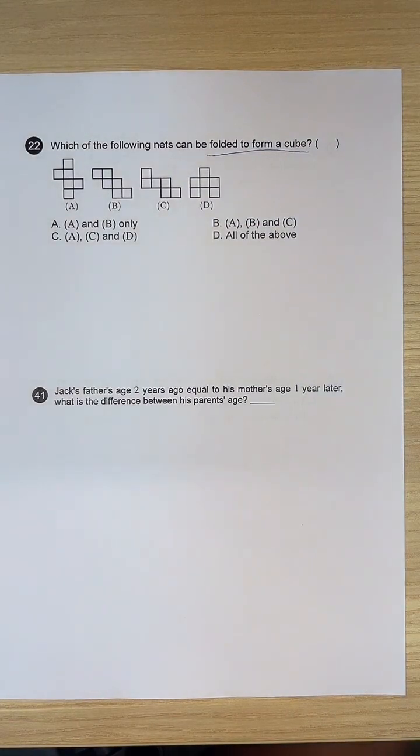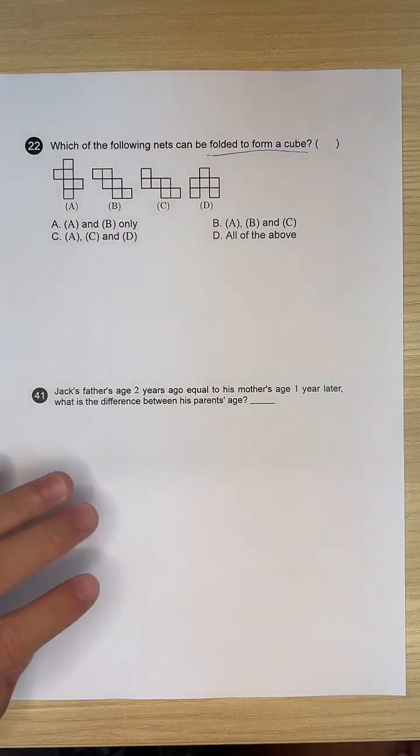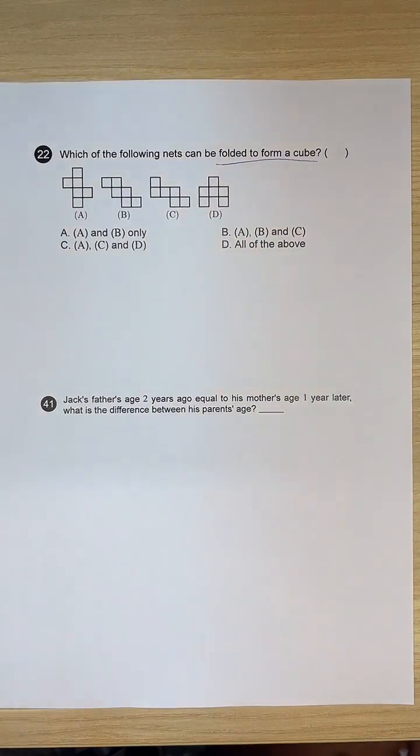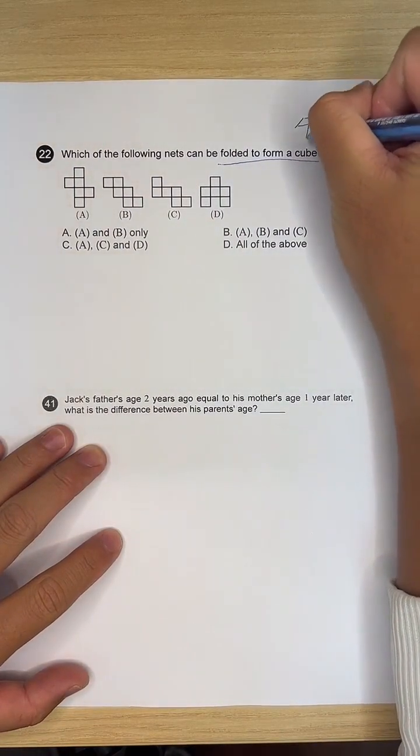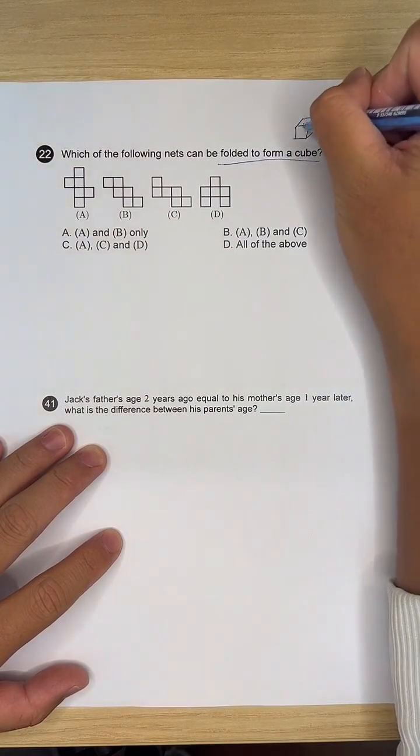You can just type your answer in the comment section: A, B, C, or D. I will give everyone some time just to try to visualize in your brain. Which of the following nets can be folded to form a cube? If you don't know what a cube is, it looks like this, like a dice or ice cube.